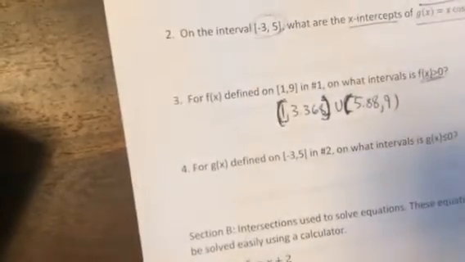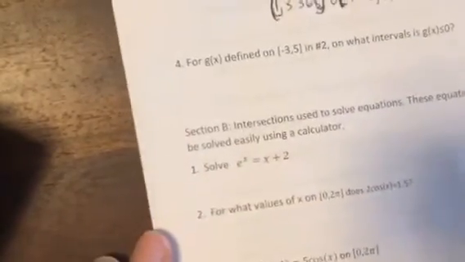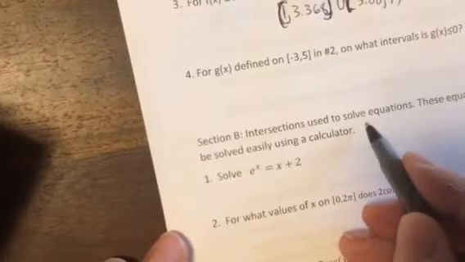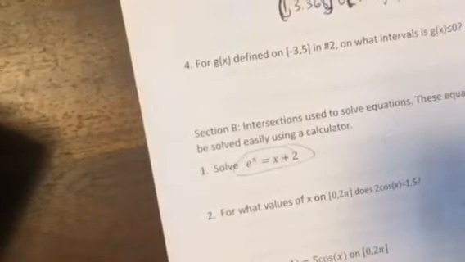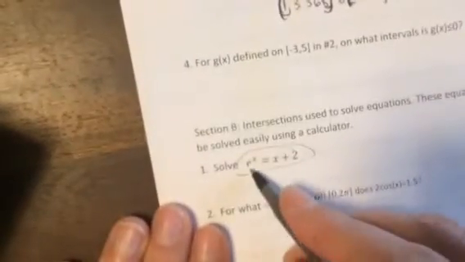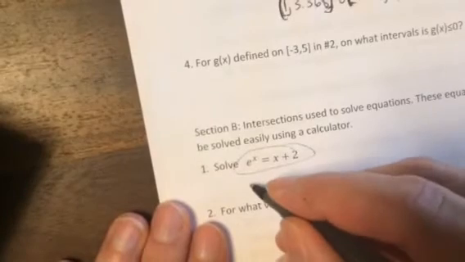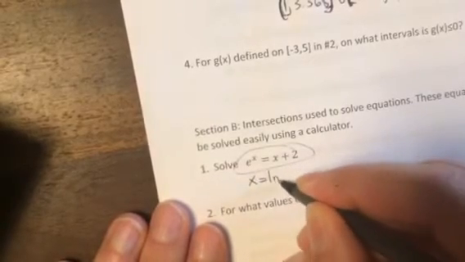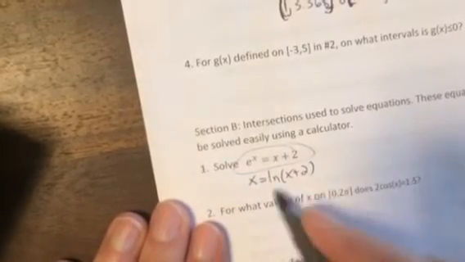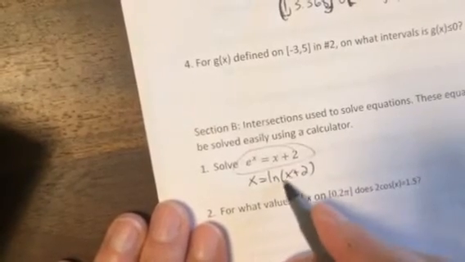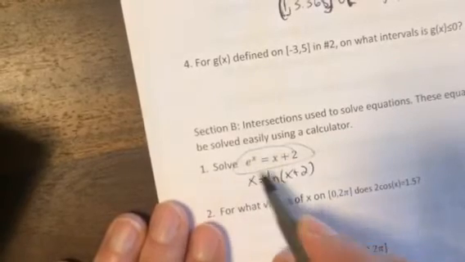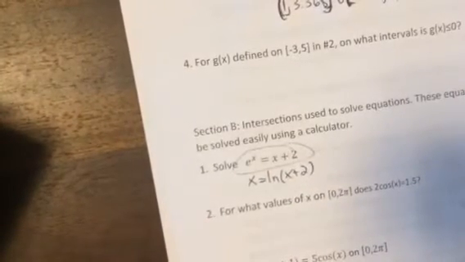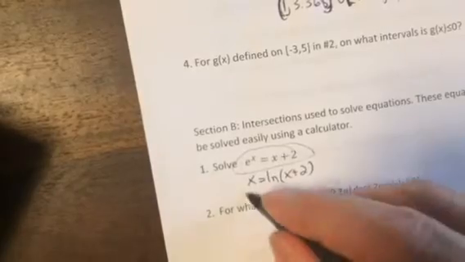So, let's see. B, intersections, using them to solve equations. This is an example of an equation that it is not possible to solve. Let's say we decided we wanted to cancel out this e by doing natural log on both sides. We would get x equals natural log of x plus 2. And now we can't solve this part because there's still two x's. And it turns out when you mix a linear equation with an exponential equation, there is no analytic way to solve this. But if you have a calculator, it's very easy to do.